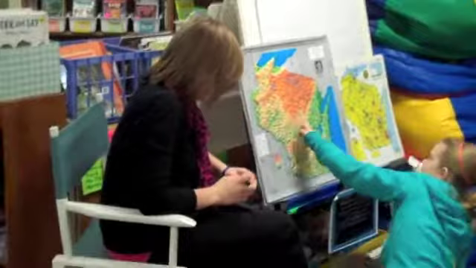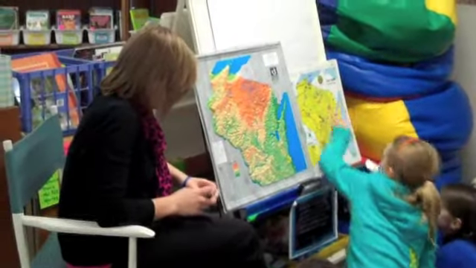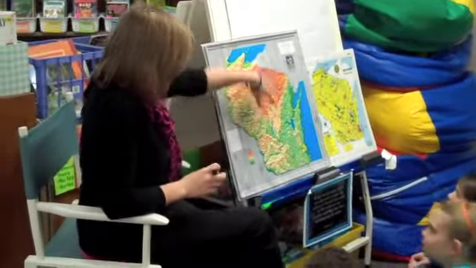A topographical map, and then we compared it with this one. Can somebody tell me what we compared? Dylan. Right here, it's kind of like the V. Okay, so we compared the different regions?